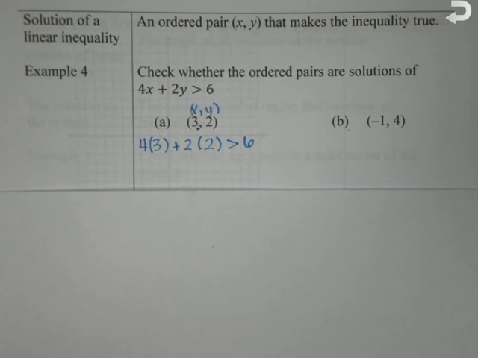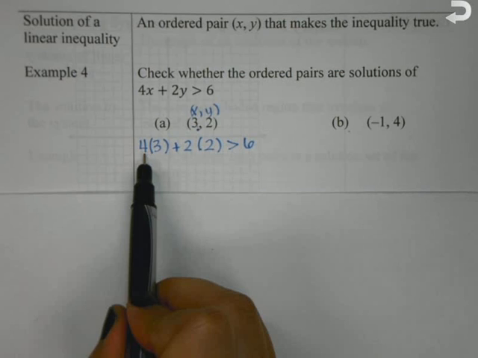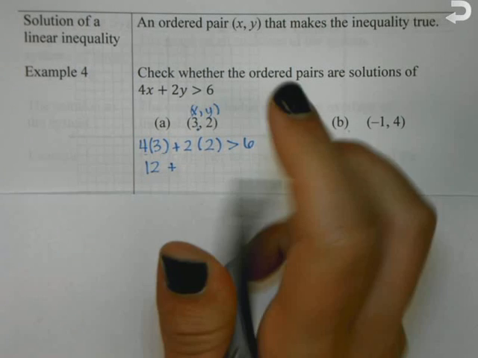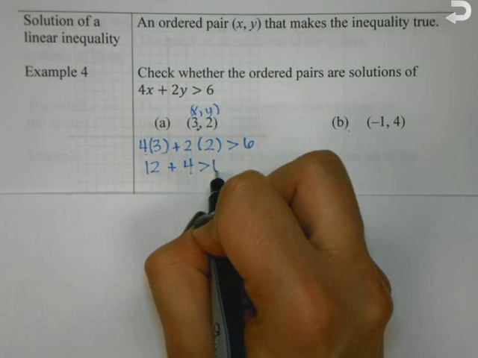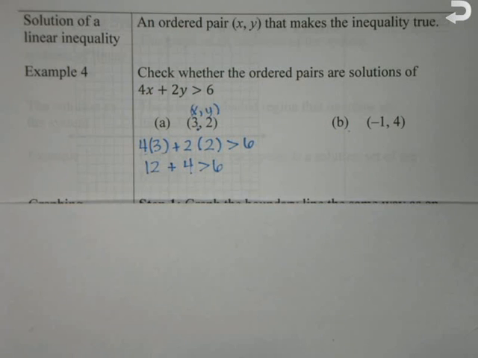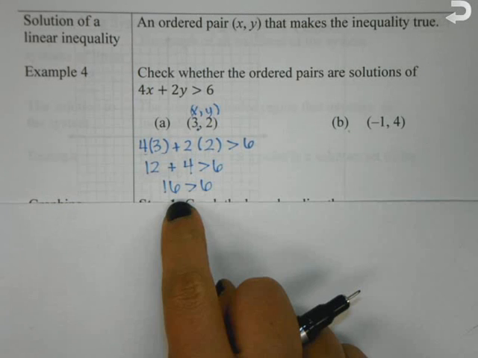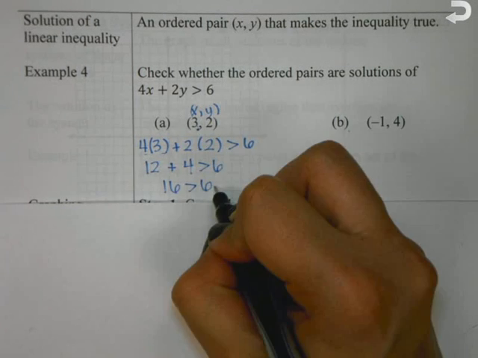Okay, so let's look at this. 4 times 3 gives me 12, plus 2 times 2 gives me 4, greater than 6. What's 4 plus 12? 16. Greater than 6. True statement, yes or no? Yes. So 3, 2 is a solution.